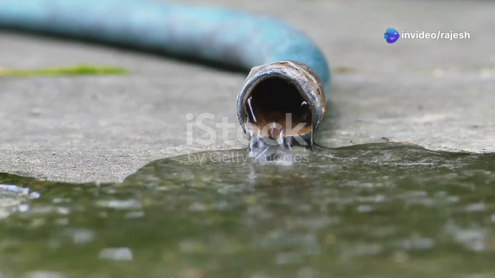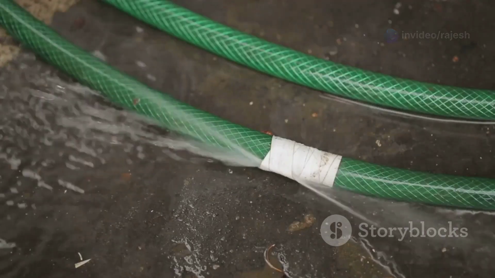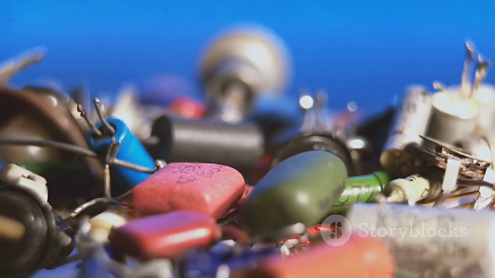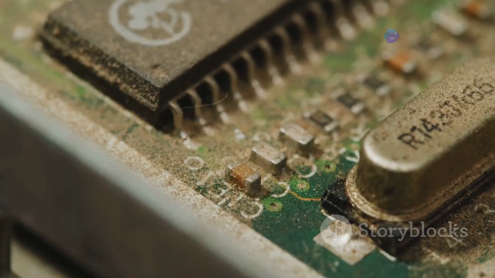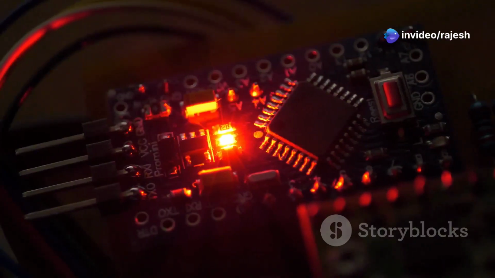Imagine a garden hose with water flowing through it. Now imagine squeezing the hose. The water flow decreases, right? That's what a resistor does in an electronic circuit. It resists the flow of electricity. Resistors are like the traffic controllers of electronics.